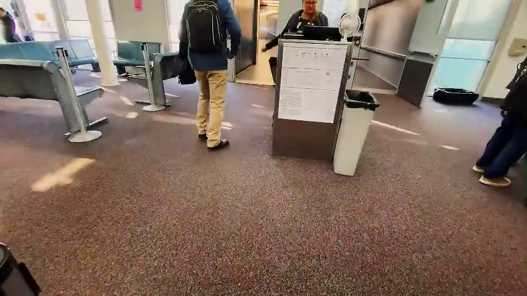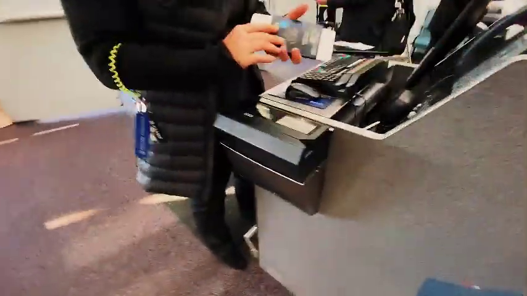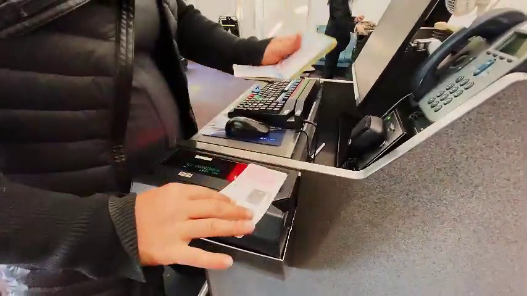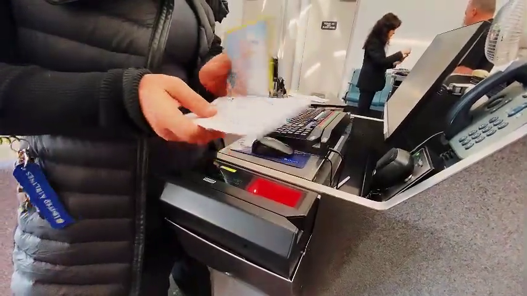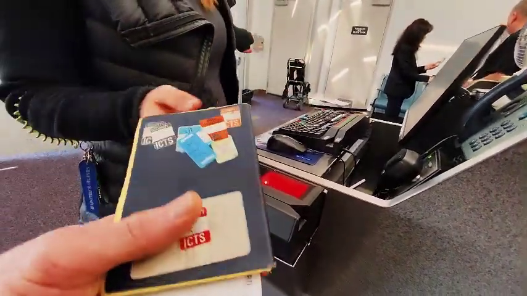Next on the list is the check-in counter. This is where passengers go to check in for their flight and drop off any checked baggage. At the check-in counter, airline staff assist passengers with the check-in process, issue boarding passes, and answer any questions they may have.